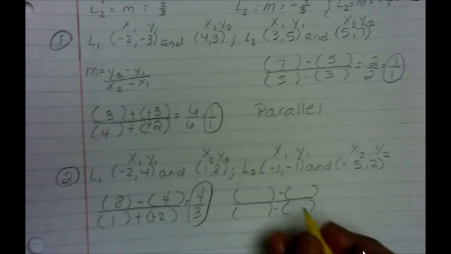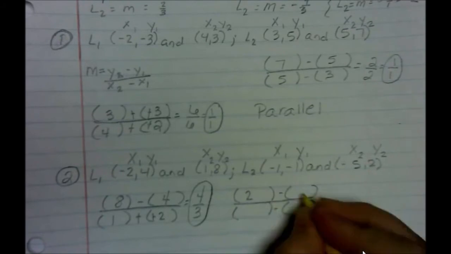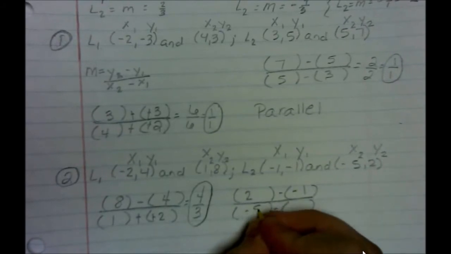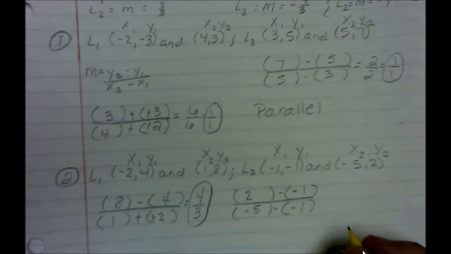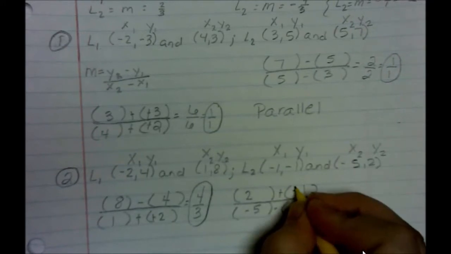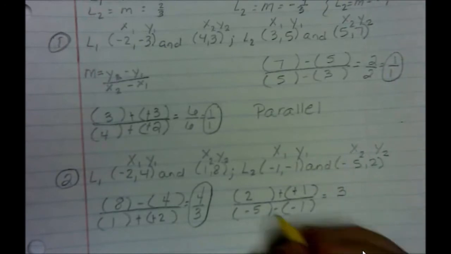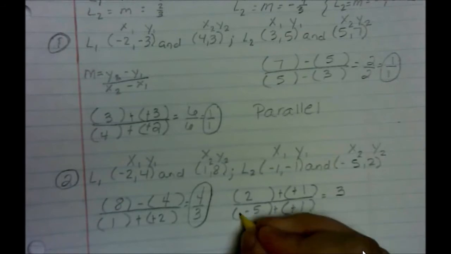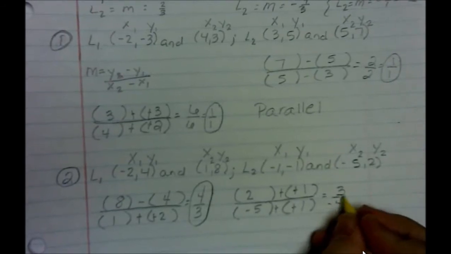So I'm going to have y2 is a 2, y1 is a -1, x2 is a -5, x1 is also -1. So keep, change, opposite. 2 plus 1 is 3, and then keep, change, opposite. -5 plus 1 is -4.